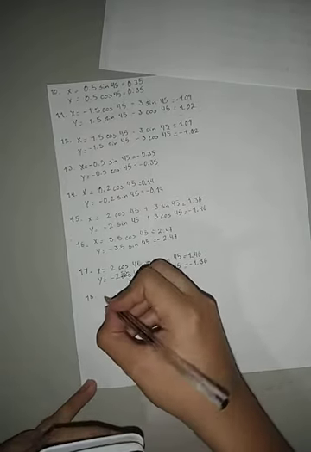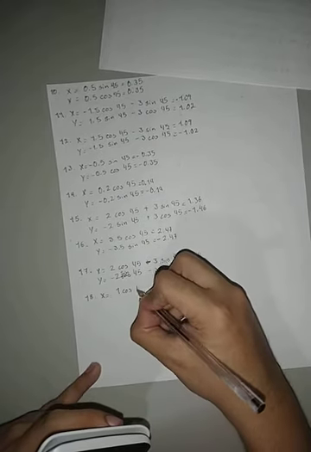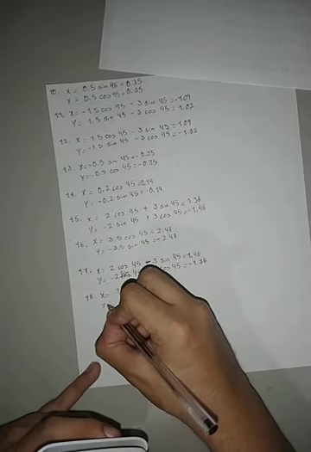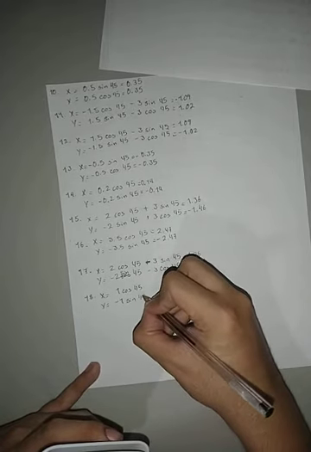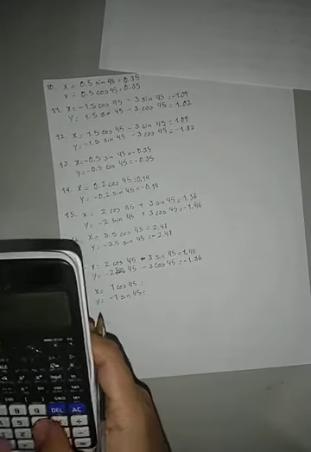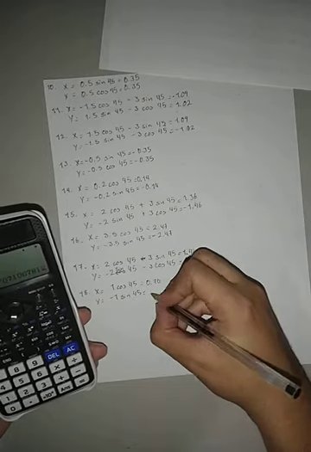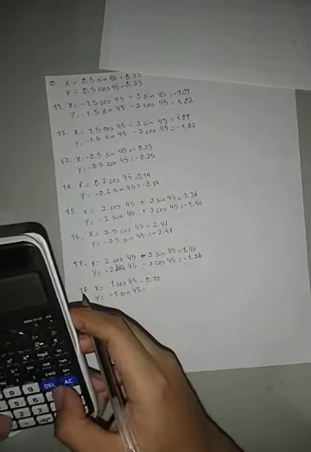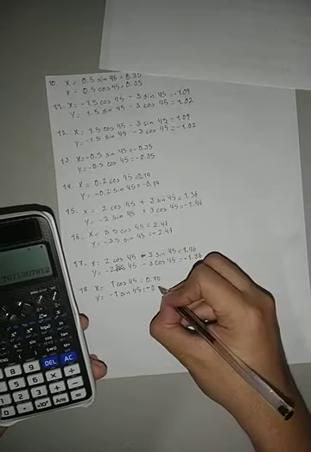That is 1 cosine of 45 minus 1 sine of 45. 0.70 and minus 0.70.